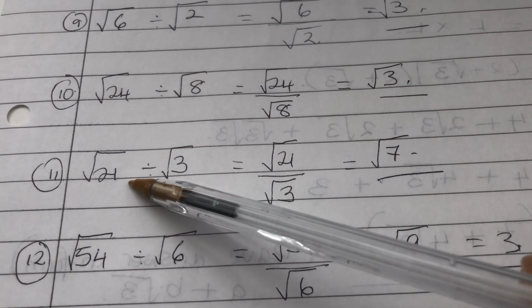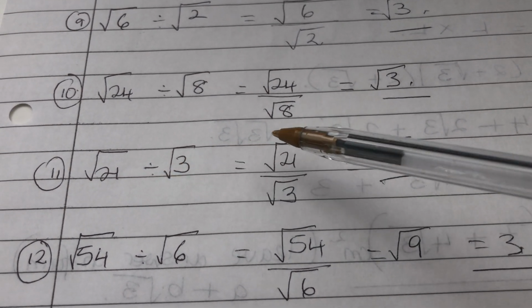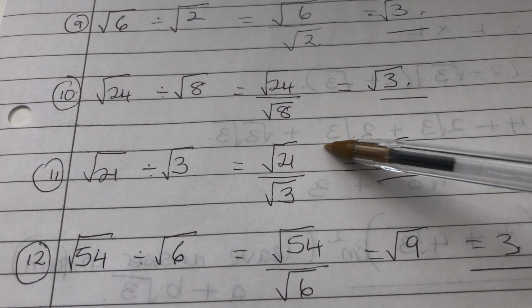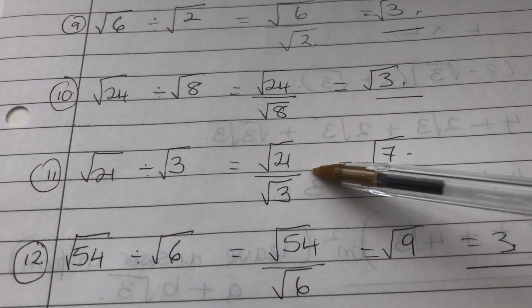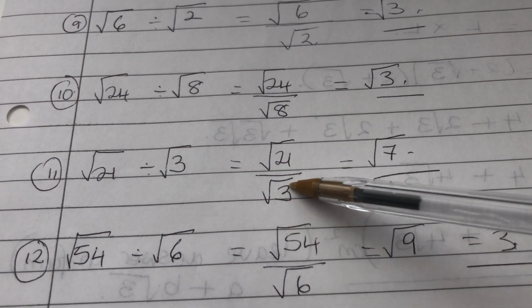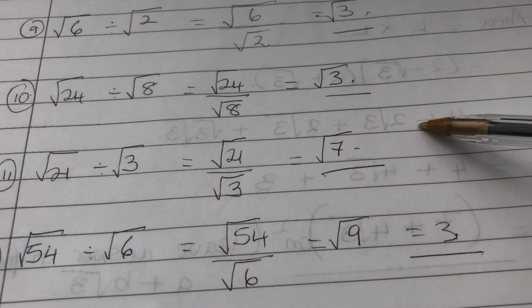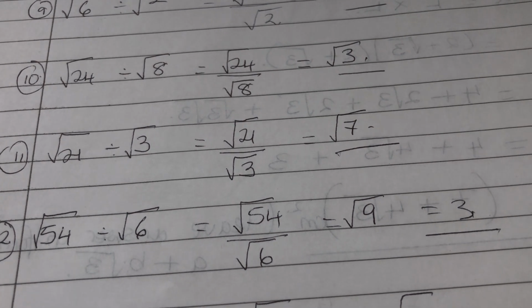So I'll rather do 7 times 3. So I have root 7 and the root of 3 in the numerator. So the numerator root 3 will take care of the denominator root 3. So I'm left with root 7. I can't simplify any further, so that'll be my answer.